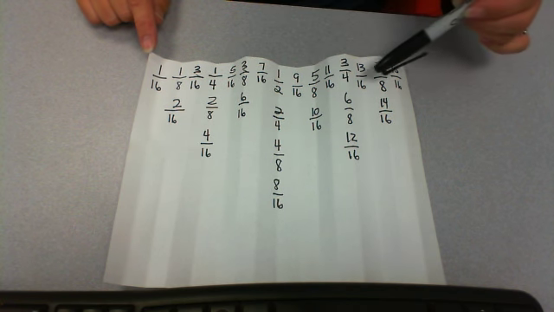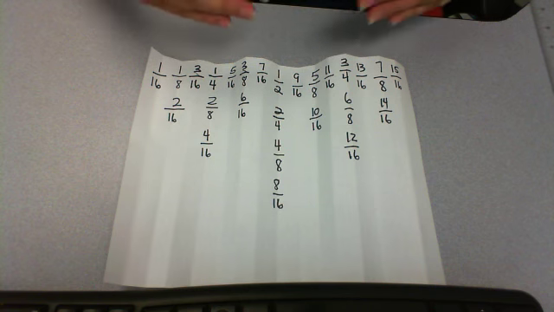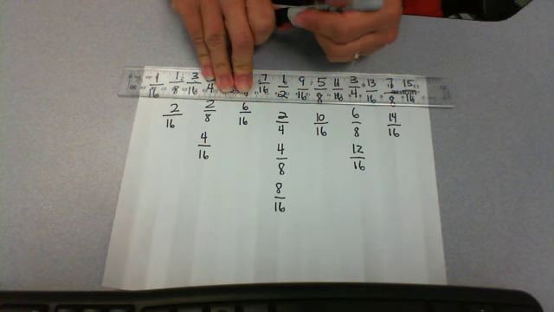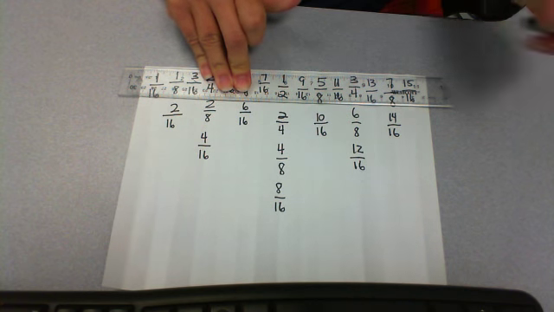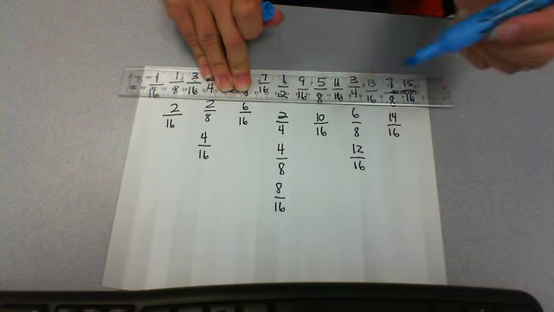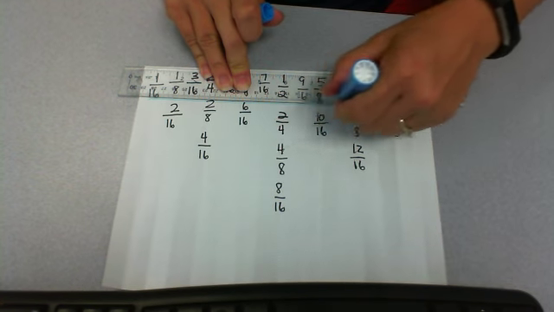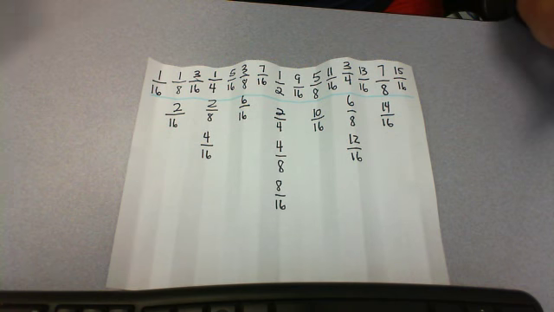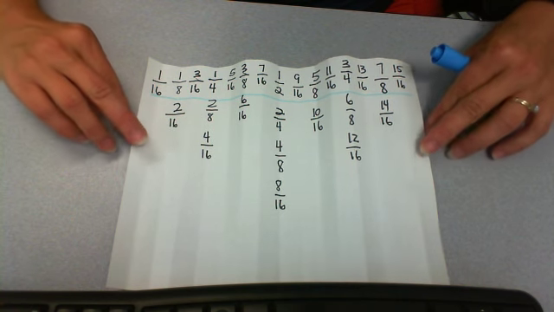These are all odd numbers. So if you built your paper like mine, you could probably draw a line. I think I'm going to use a different color here. And everything above the blue line is in its simplest form.